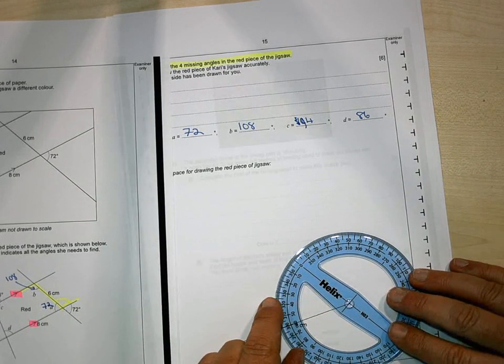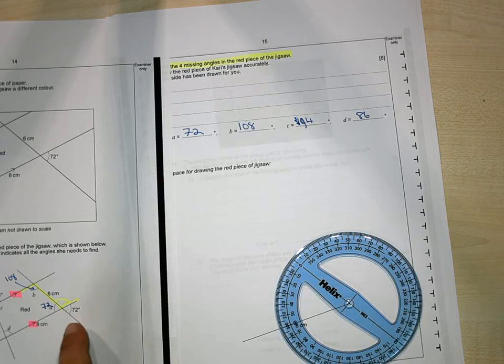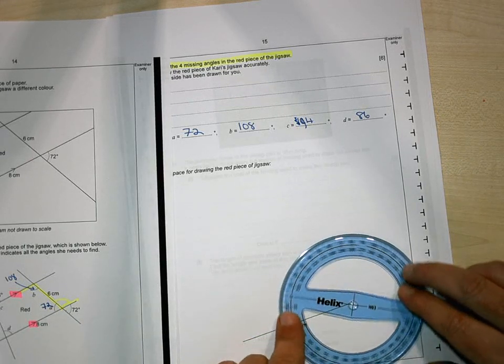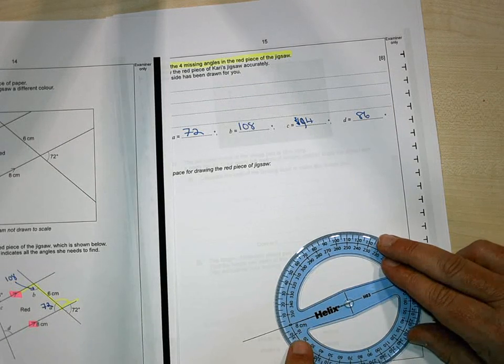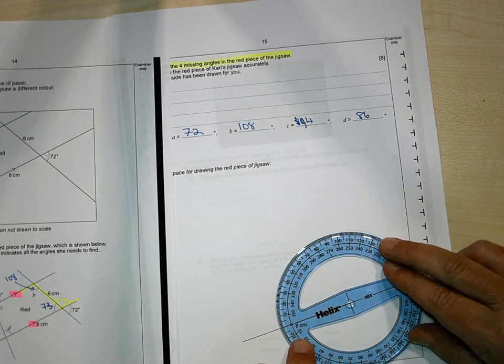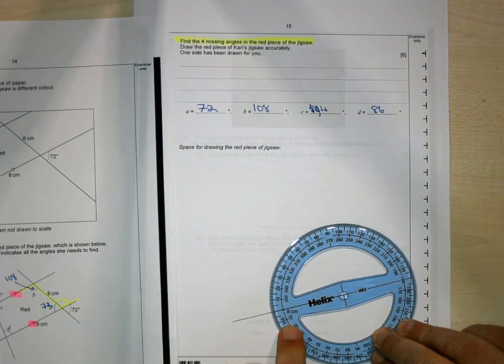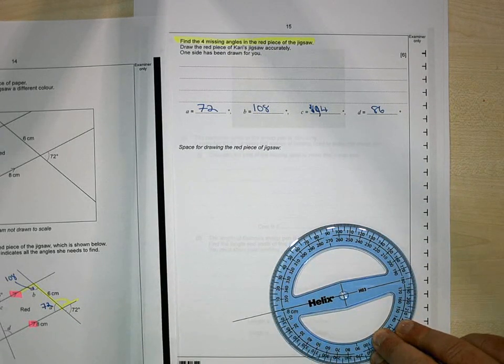If I start with that 72 degree angle, I need to put the center of my measurer at the end of the line where I want to draw the angle. And I need to line the 0 along the line that the angle is being created from. So that's going to look like that.